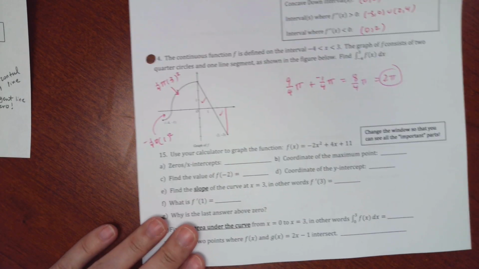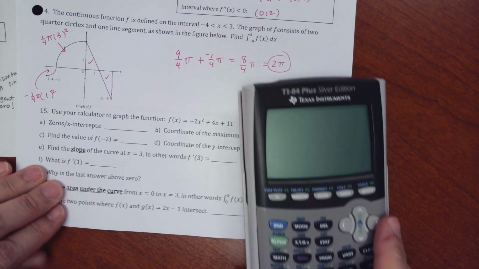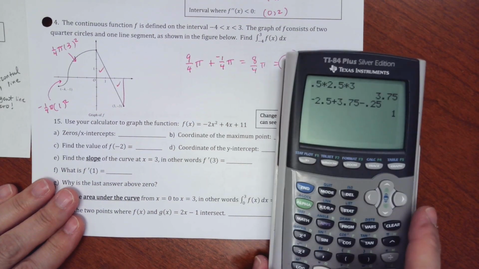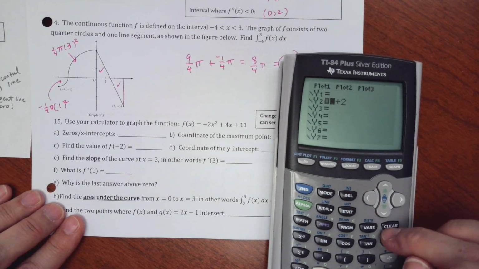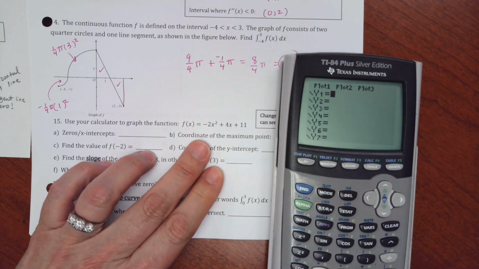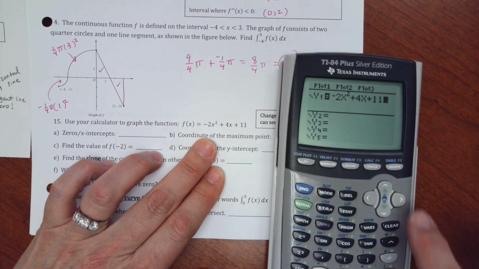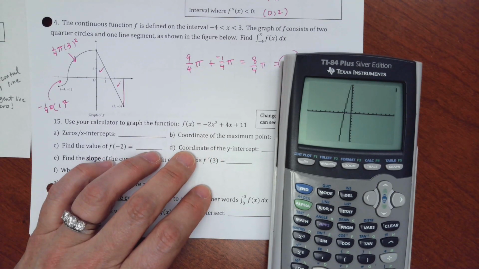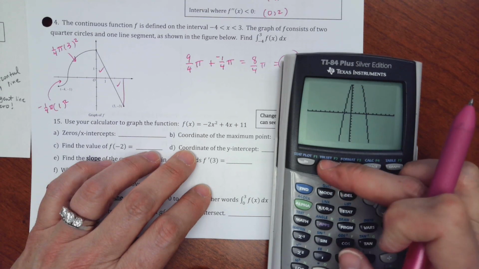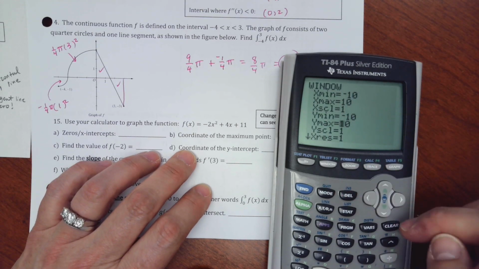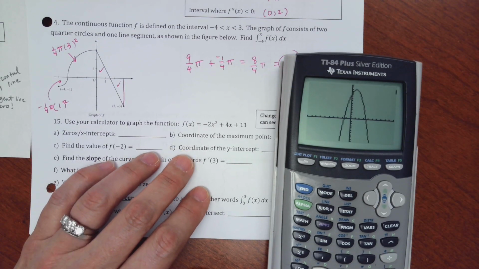All right, for the next part, I need my calculator. I got a parabola, we're going to graph it and see all our answers here. We have -2x squared plus 4x plus 11. I can't really see the top, so I'm going to change my window. The y value on top, let's make it 15, just because it's a good idea to see every place.